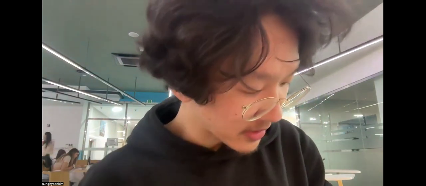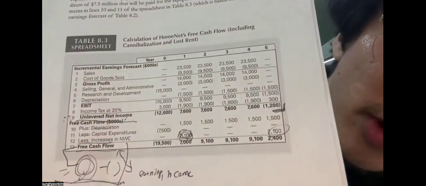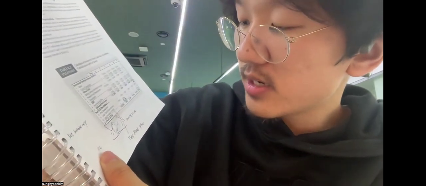The original unlevered net income definition should have no liability, but in this situation we really simplified it. And when we're calculating free cash flow, what we are doing is basically plus depreciation, minus capital expenditures, and minus increase in net working capital, like I said before.